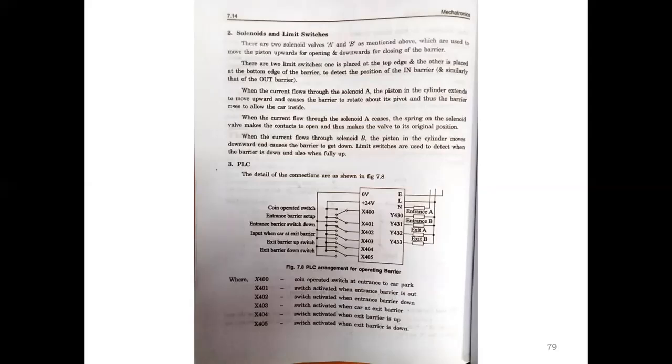There are two solenoid valves, A and B, as mentioned above, which are used to move the piston upwards for opening and downwards for closing the barrier. There are 2 limit switches. One is placed at the top edge and the other at the bottom edge of the barrier, to detect the position of the in barrier and the out barrier.